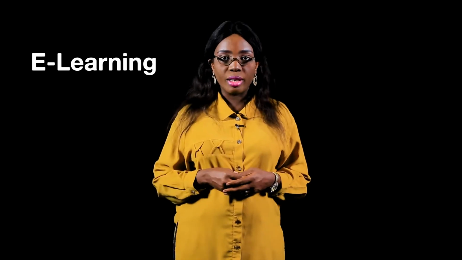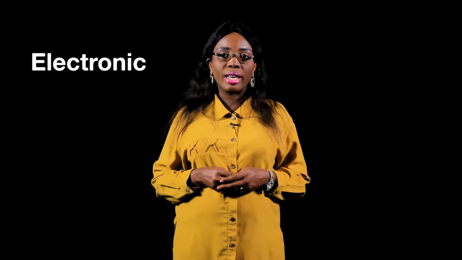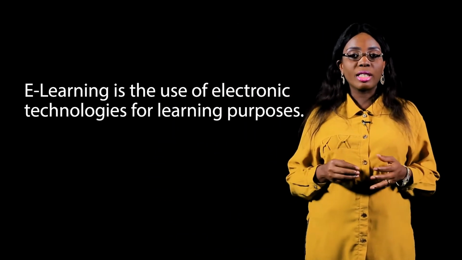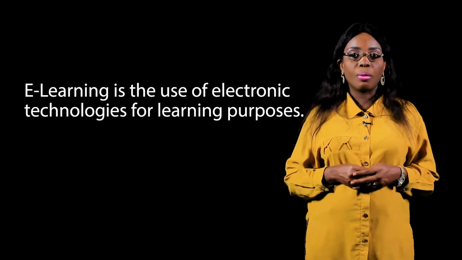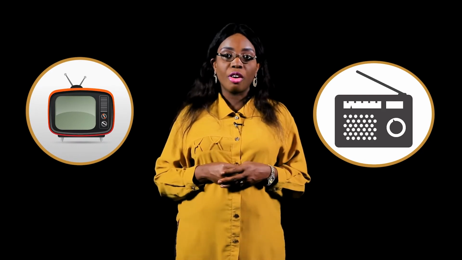An umbrella term that is used to describe the use of technology for teaching and learning purposes is e-learning. And the E in e-learning simply stands for electronic. So in its simplest form, e-learning is the use of electronic technologies for learning purposes. Over time, several electronic technologies have been used for learning. The radio and television have been used for mass education for a very long time.